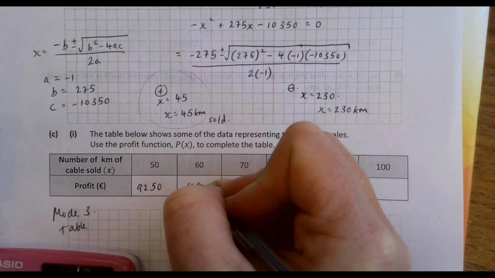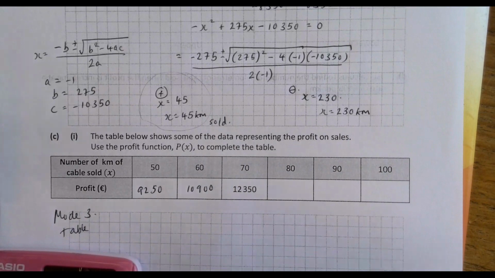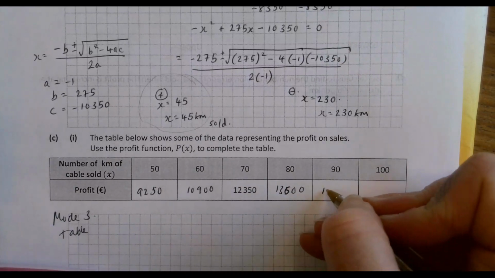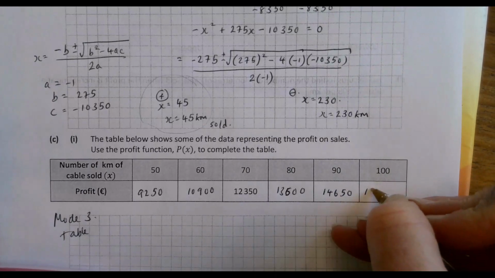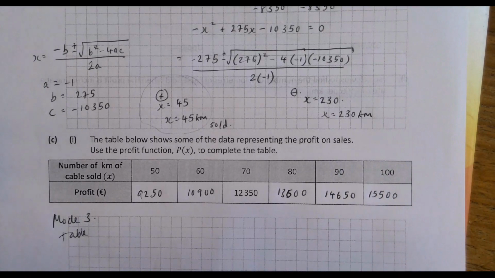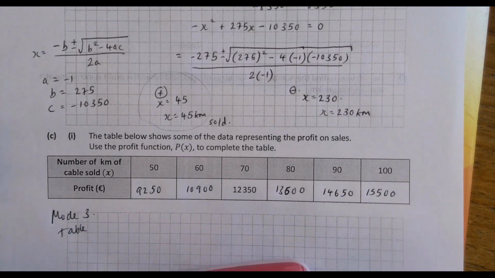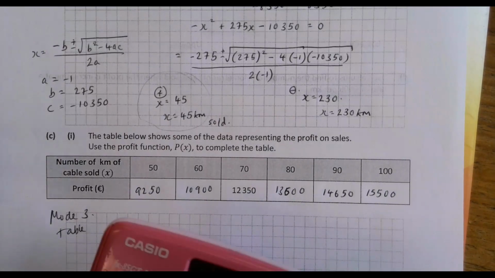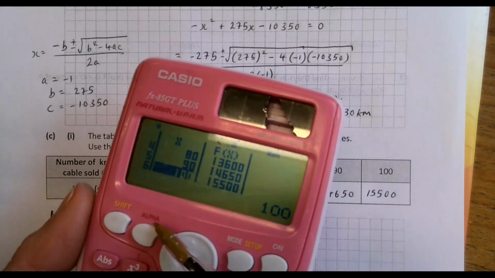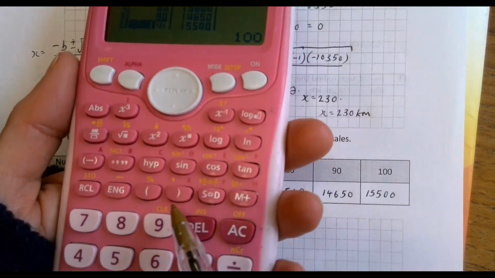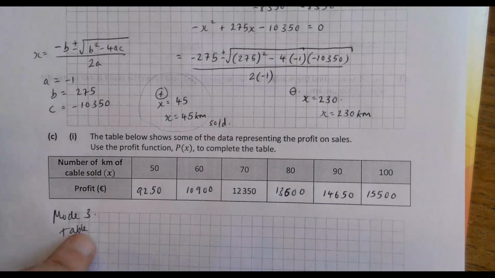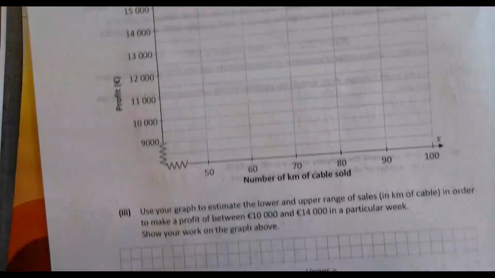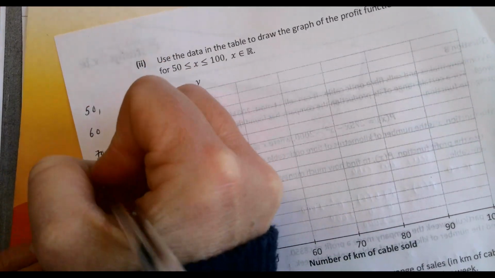So I'll just fill those into my table. 9250. That's a 6. So just filling those in. Okay, so all I did was use my table function on my calculator, which is mode 3 on my Casio, and my inputs were between 50 and 100 going up by 10. And don't forget you use the alpha button to put in the x's. The red above the alpha is the same as the red above the bracket that has the x on it. Okay, and then it's on the next page. So I'm going to have to transpose my points across. So 50, 60, 70, 80, 90, 100.